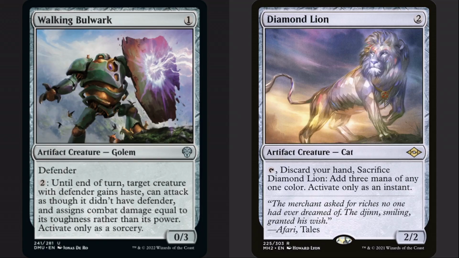We sometimes use the phrase "sorcery speed" or "as a sorcery" and "instant speed" or "as an instant" to indicate when certain game actions can be taken. For example, we might say spells with flash can be cast at instant speed, or an ability on a permanent might say "activate only as a sorcery" to prevent it from being activated during combat or on an opponent's turn. The "activate only as an instant" phrasing on Diamond Lion is a weird edge case that prevents this ability from being used as a mana ability.